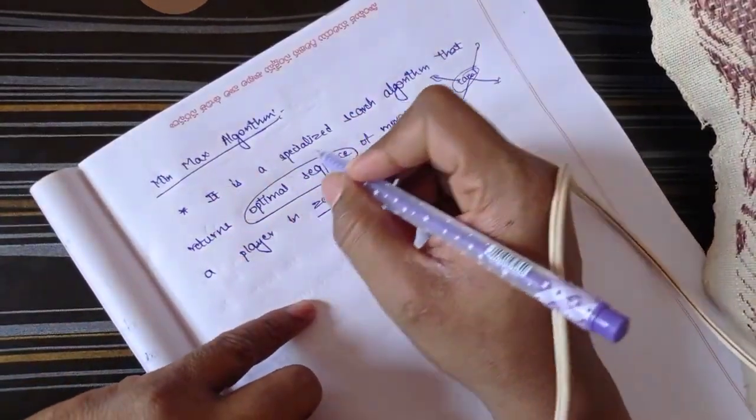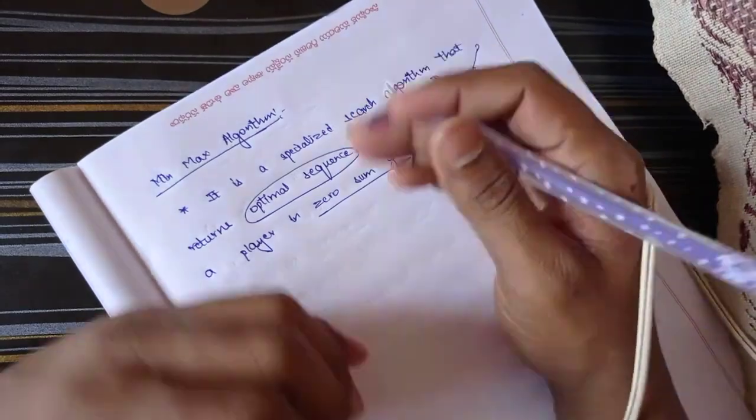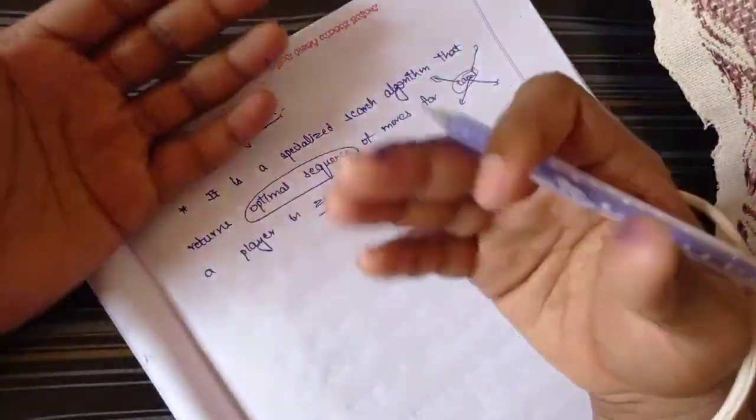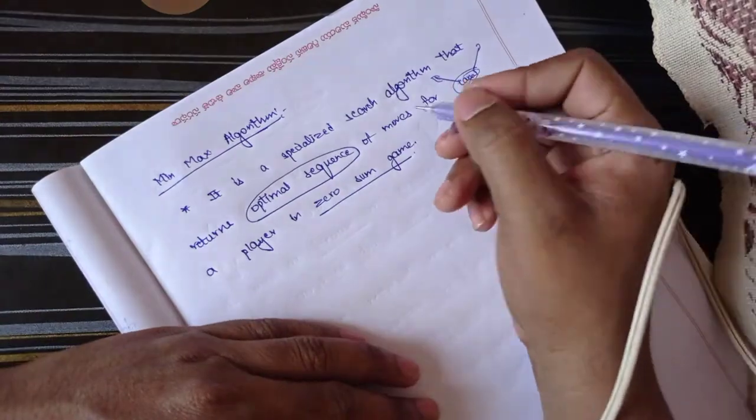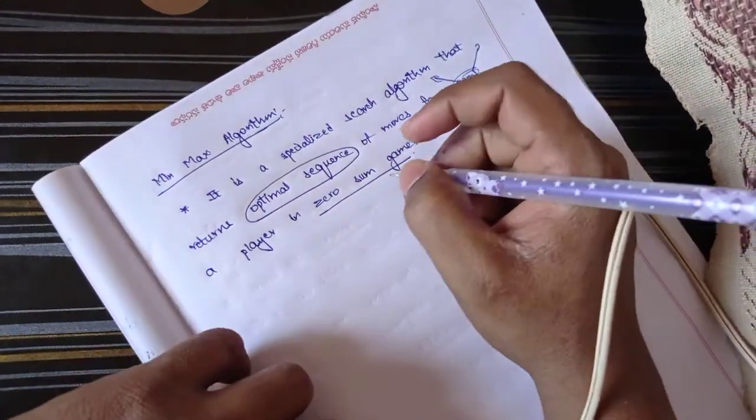So the min-max algorithm is a specialized search algorithm which uses DFS as well as backtracking and recursive methods, and represents the optimal sequence of moves for a player in zero-sum games.